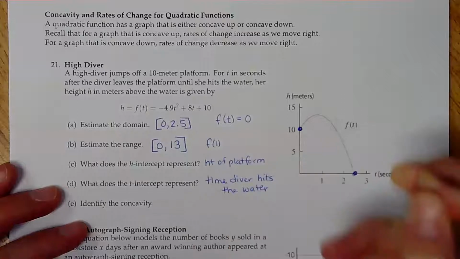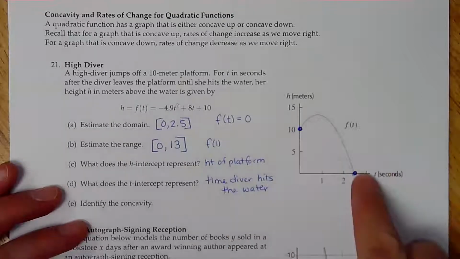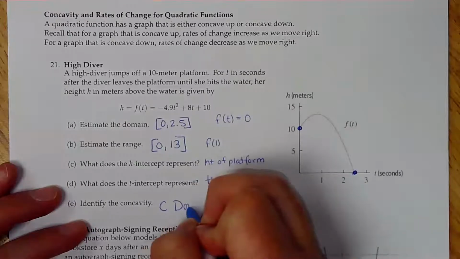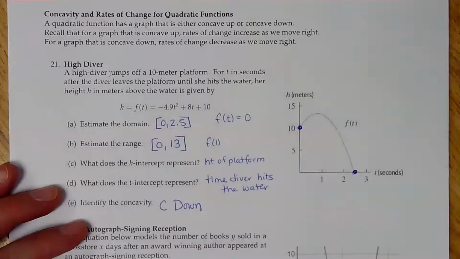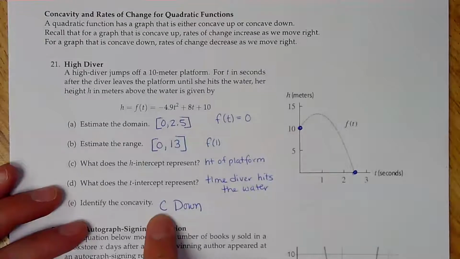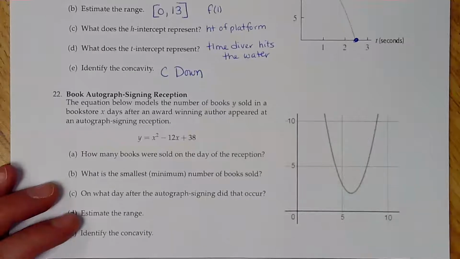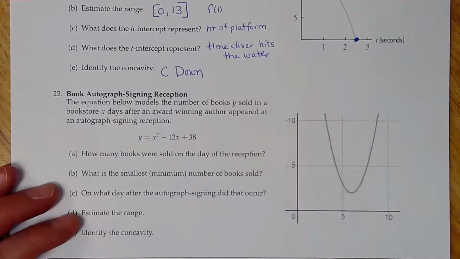And then if we look at the concavity here, this has that umbrella shape, so this will be concave down. And it's totally fine if you abbreviate concave as C down and C up. That's pretty common. You'll see that a lot. Anybody that goes on to calculus will see that as a pretty common abbreviation. And I'm totally fine if you want to do that, or CD or CU, that works also.